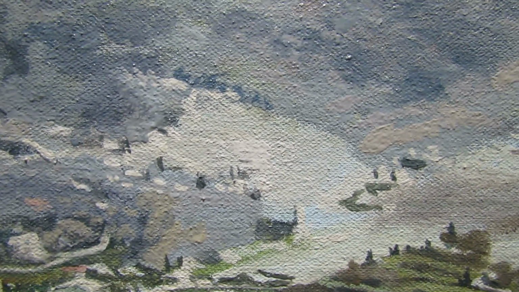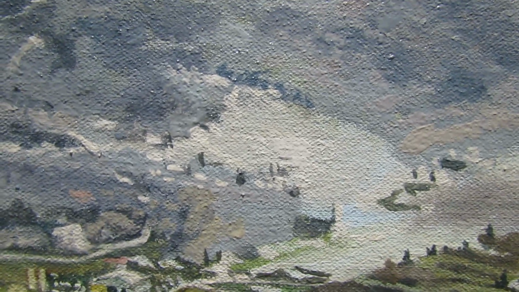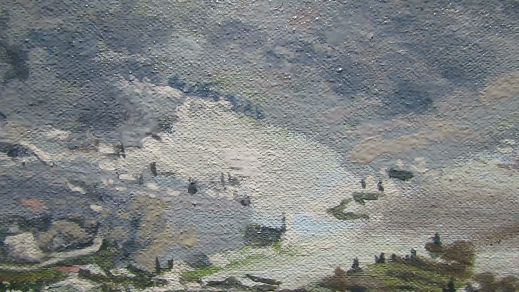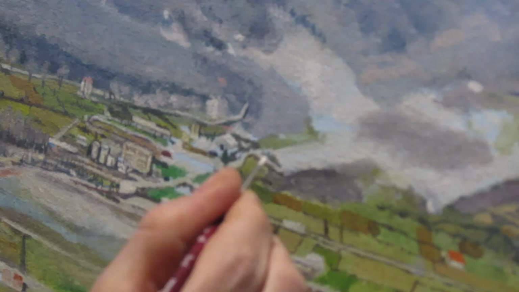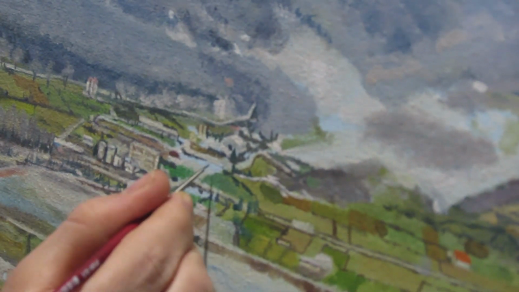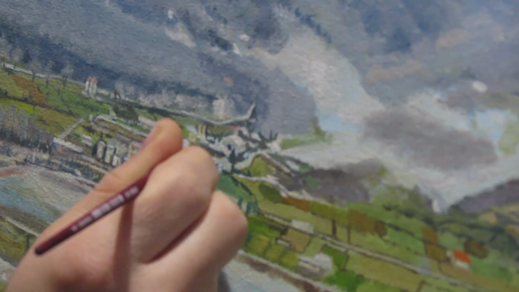But again, I'm going to try to capture as much detail as possible, because in the end, it's going to look very interesting if people could spot certain things in the painting if they're from the area. And even for those people who are not familiar with the city, I want to give people something to look at and something to explore, so they could have their eyes wander throughout the painting and be like, oh look, there is a bridge there.